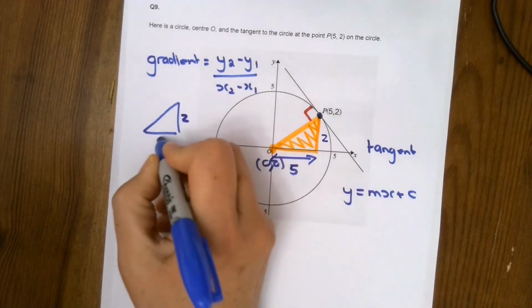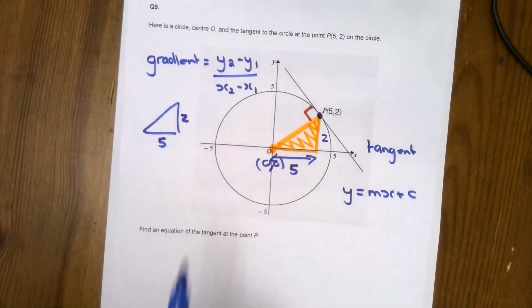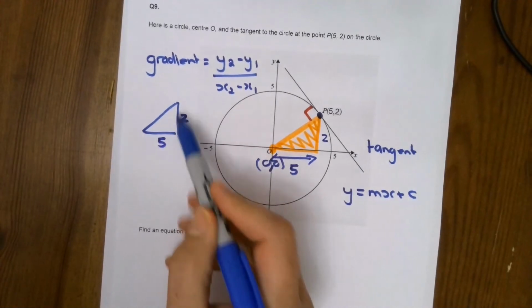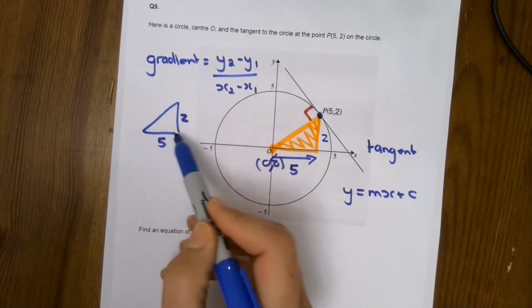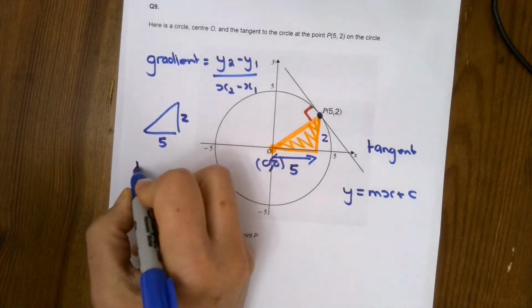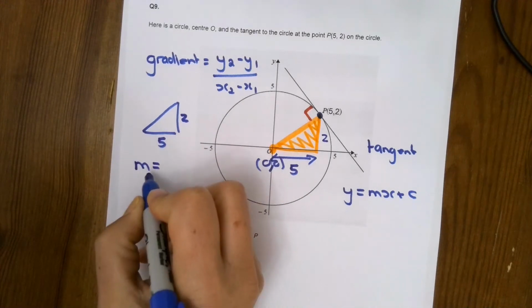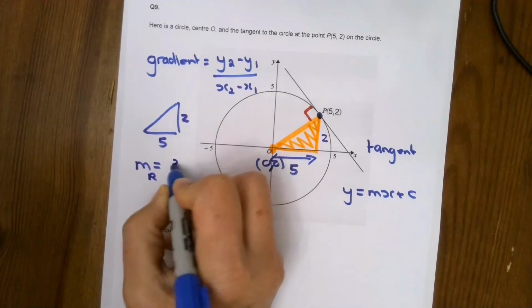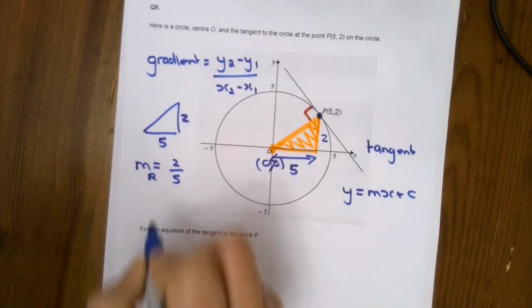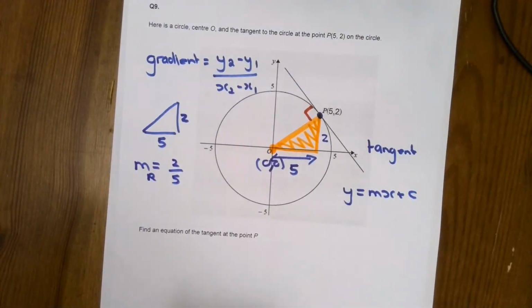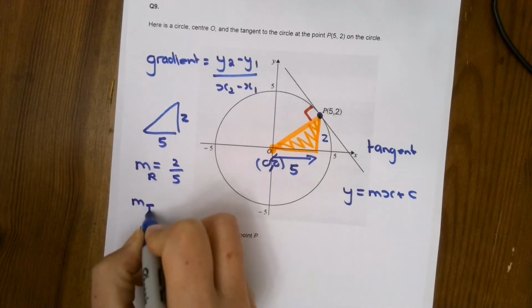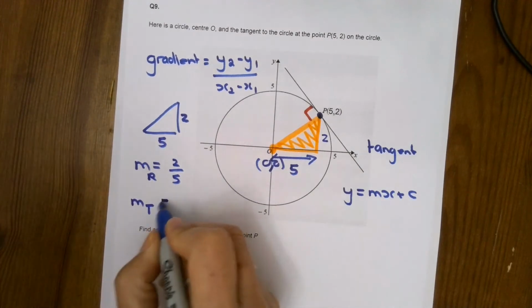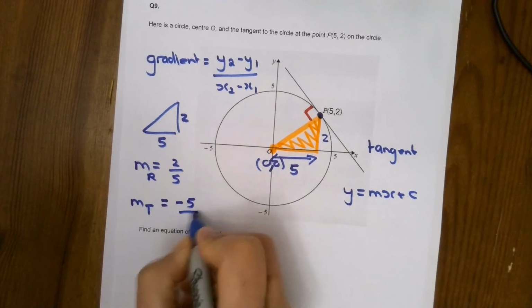So I'm looking at the gradient is the change in y over the change in x. So the gradient, or m, of my radius is 2 over 5. So the gradient of my tangent is the negative reciprocal.